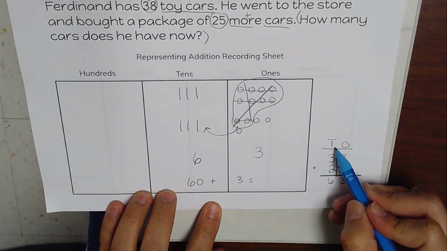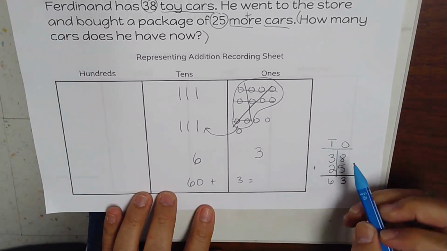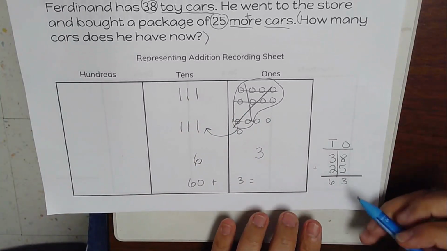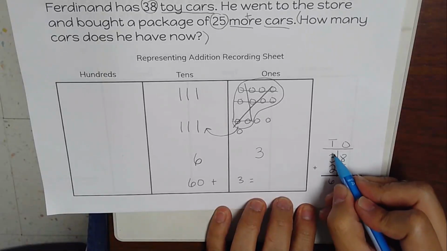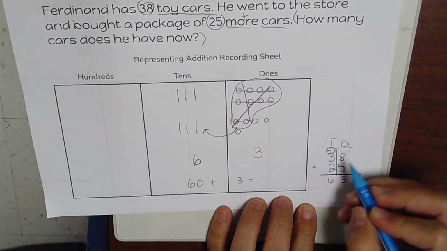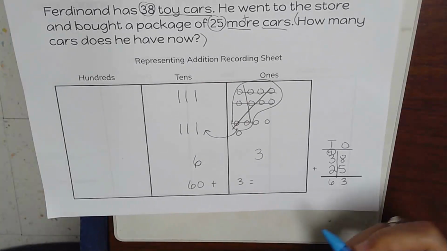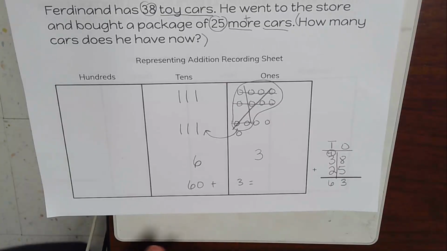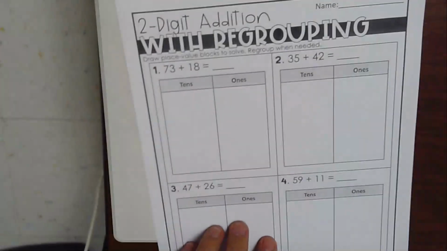We're not getting into the concept of regrouping this way just yet. We want the kids to be able to master this regrouping before we move on to this, where normally 8 plus 3 is 13, right? And so on in this way. But right now we want the kids, again, to master this concept here. And if we look at their seat work, it's the same way.